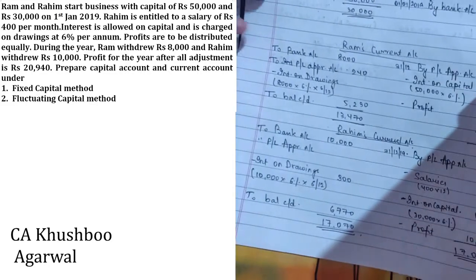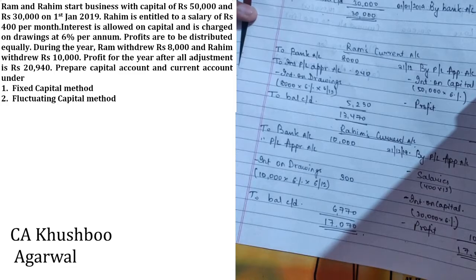So we have prepared all the accounts under fixed capital method.